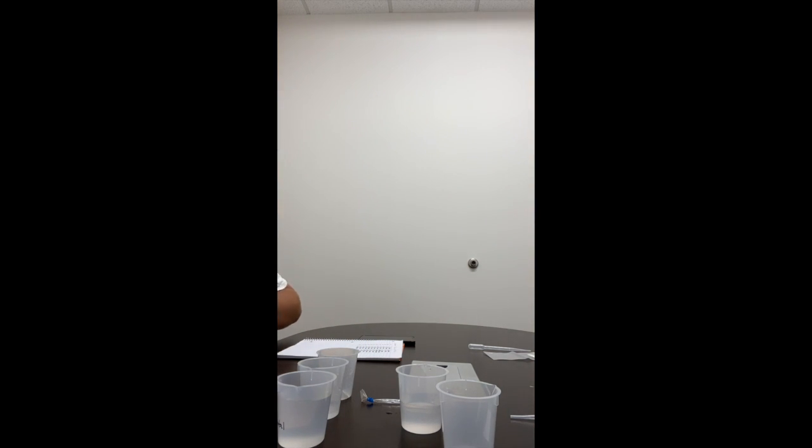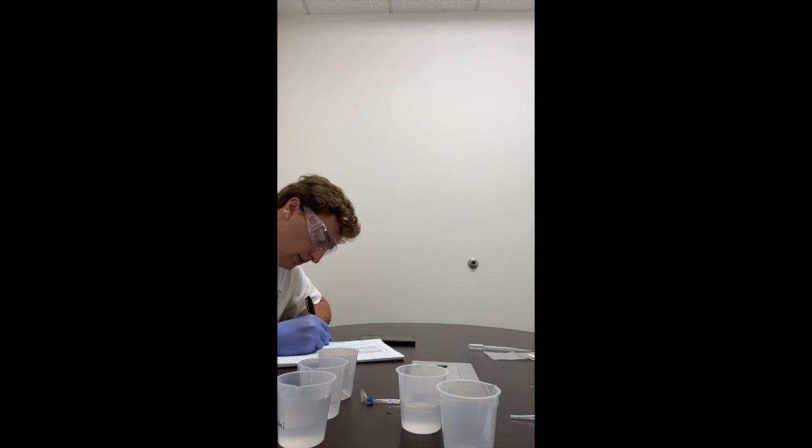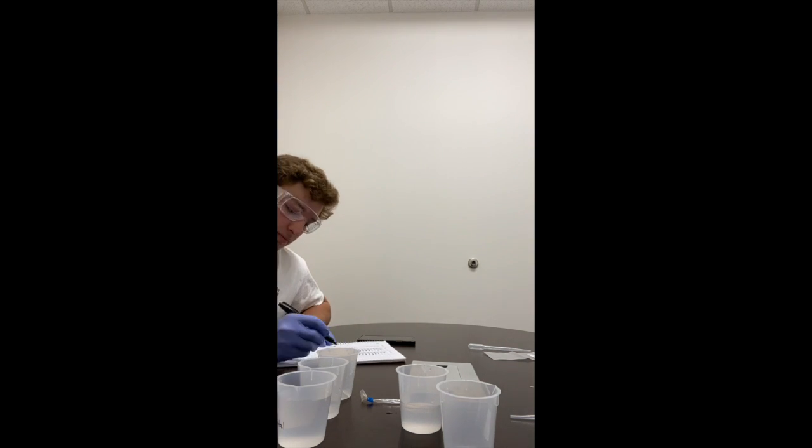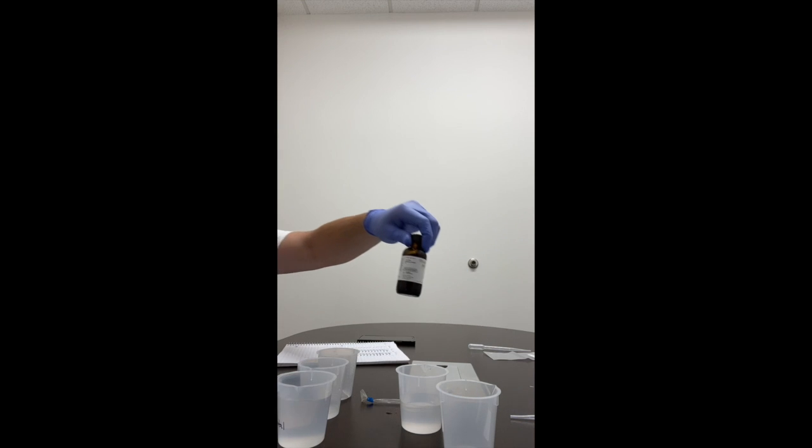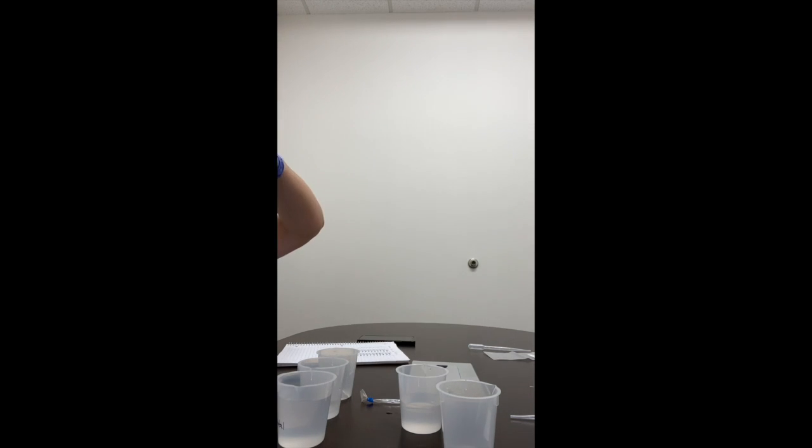So while we're waiting on that, after 1 minute has passed, we should take some results here. Color. Use a pipette to transfer approximately 1.5 of IKI, which is this, iodine potassium iodide, into the positive control beaker.